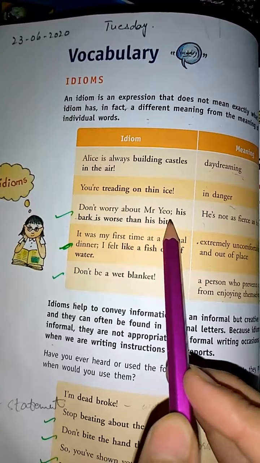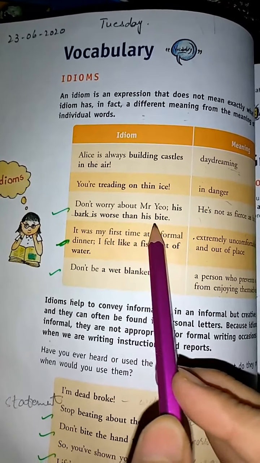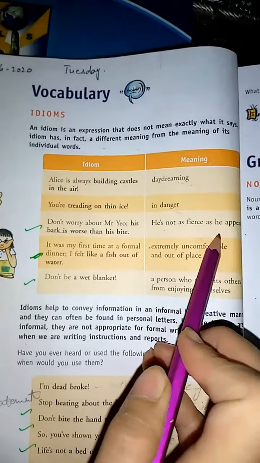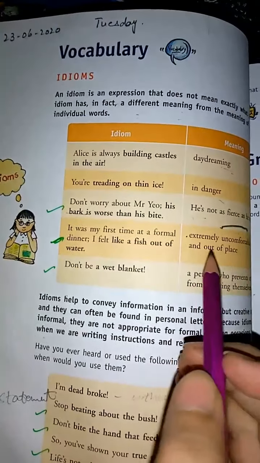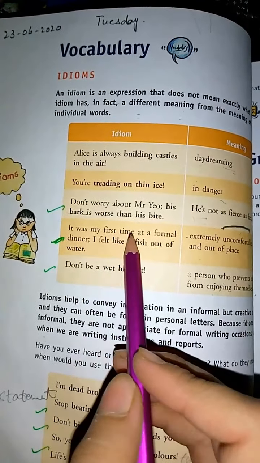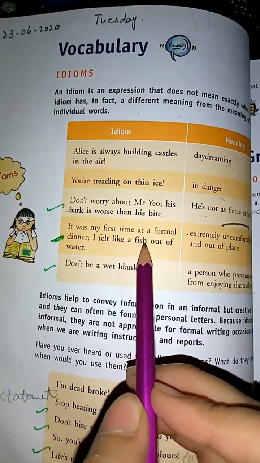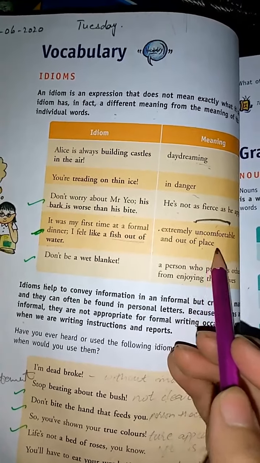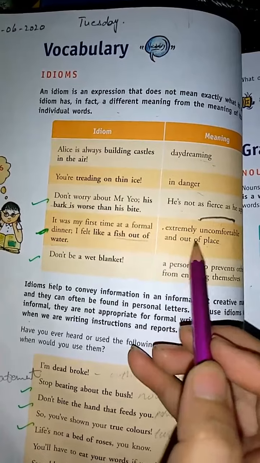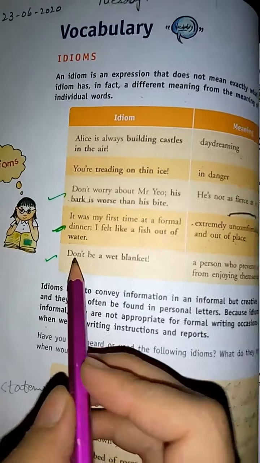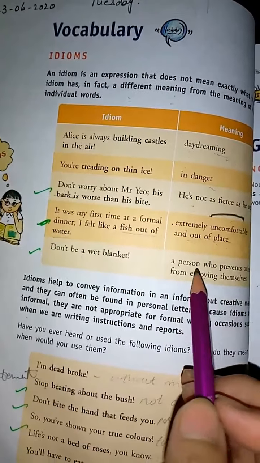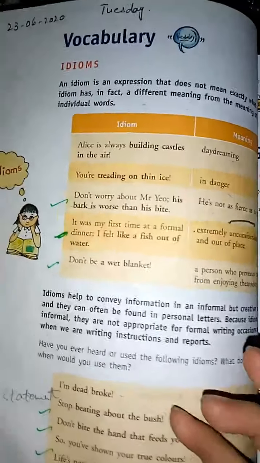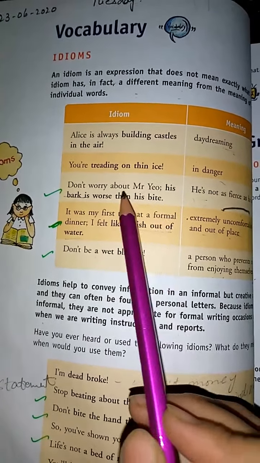Don't worry about Mr. U, his bark is worse than his bite. That is, he is not as fierce as he appears. It was my first time at formal dinner. I felt like a fish out of water. Okay, extremely uncomfortable and out of place. A fish out of water means extremely uncomfortable and out of place. Okay, don't be a wet blanket. A person who prevents others from enjoying themselves. Okay, these were the meanings of these idioms.